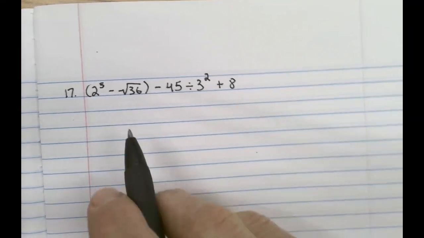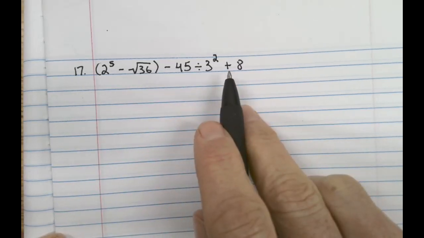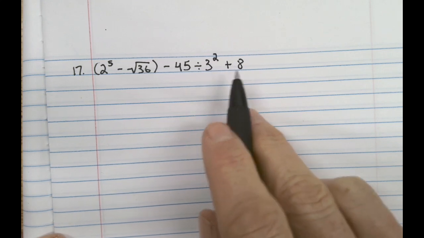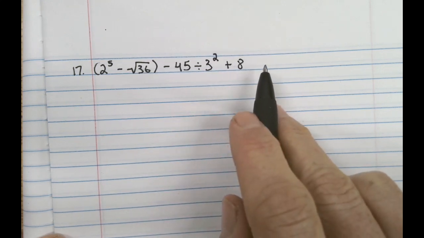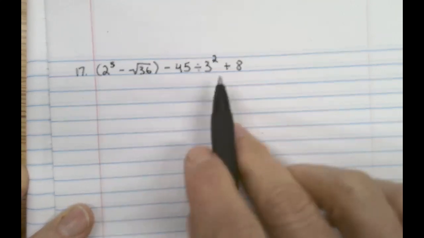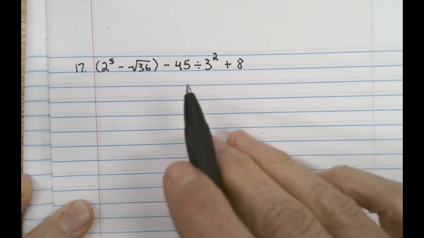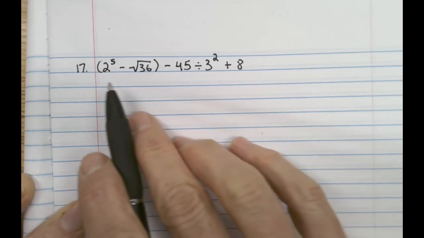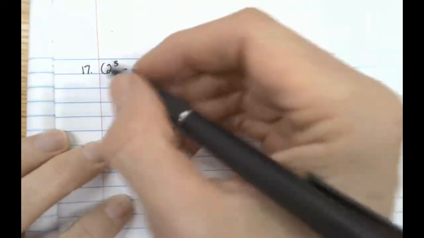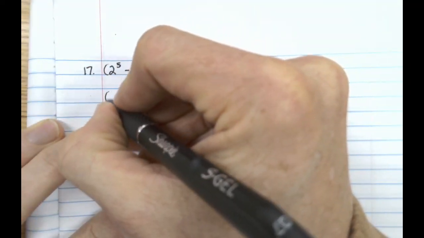Problem 17 from the review, you have the expression I wrote down here, and you're asked to evaluate. If there's no equal sign, solving means evaluate. Order of operations, right? Hopefully you remember what you do first is parentheses. I'm going to rewrite this portion of the problem down here first, because this might help some of you.